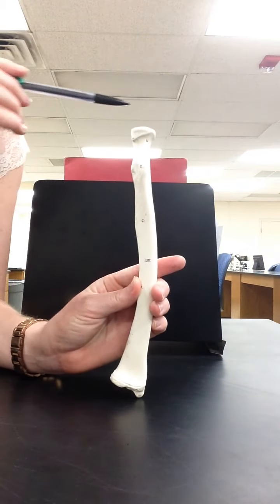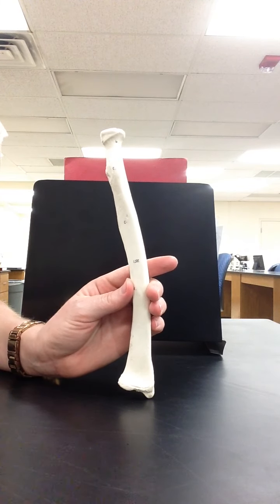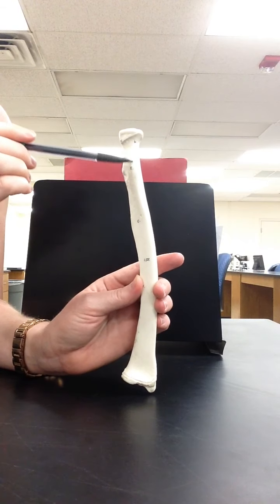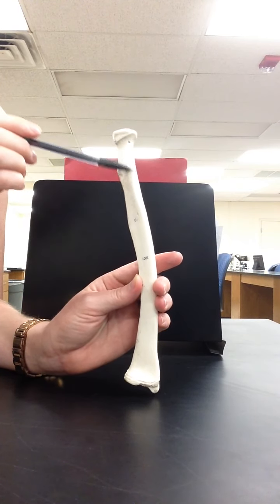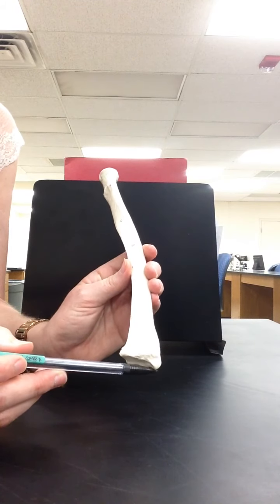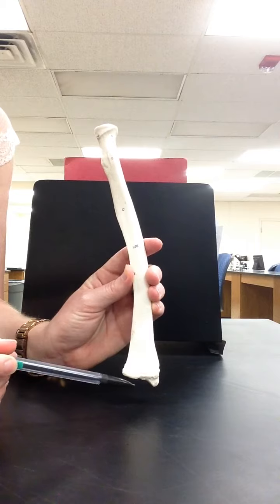So again, the head of the radius articulates with the capitulum of the humerus. The radial tuberosity is just this bump on the front, on the anterior side. And then you've got the styloid process that helps you determine between right or left radial bones.